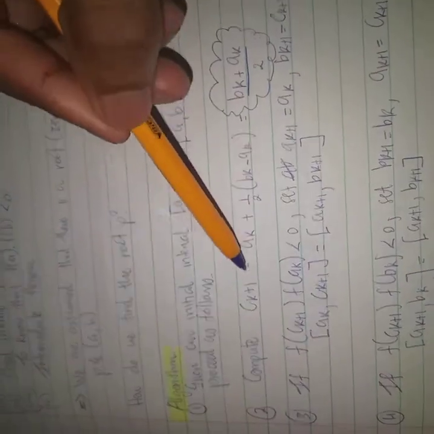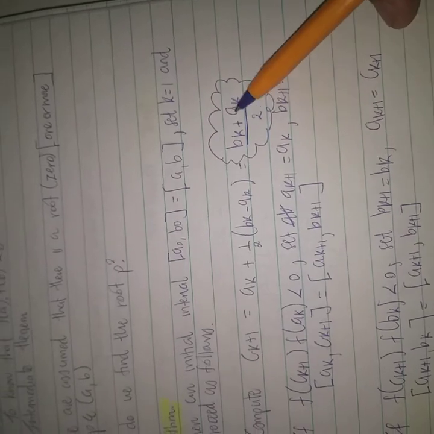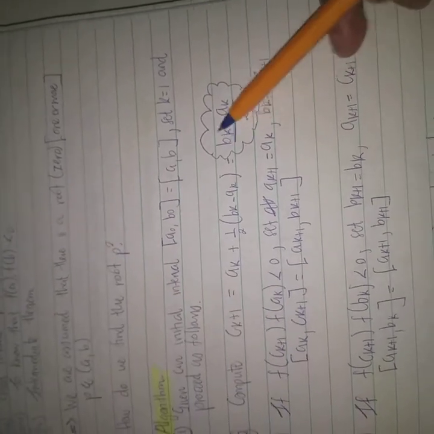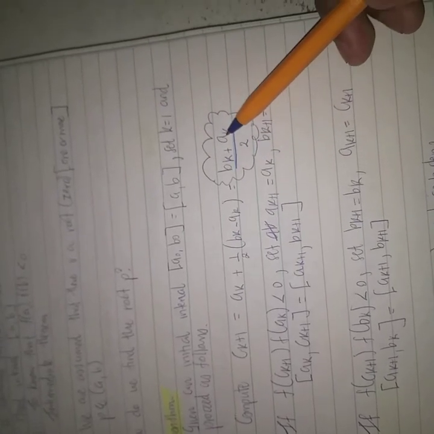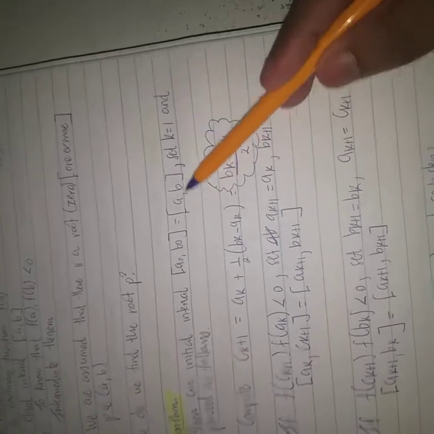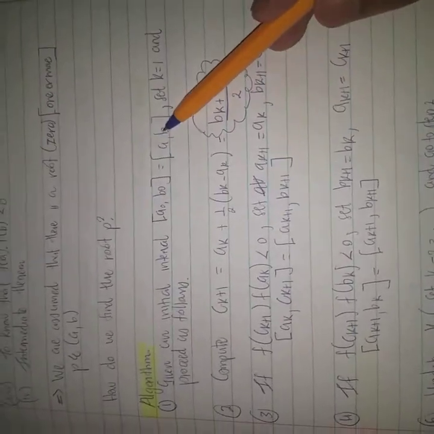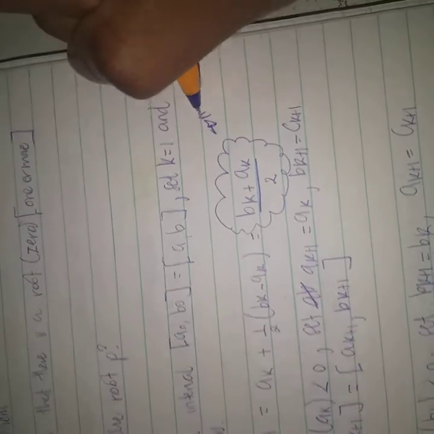What is c_{k+1}? It's basically the midpoint of your given interval. So b_k and a_k: remember we set k equal to 1, so this is b_1 and this is a_1. This is your initial interval, and you're getting the midpoint of this initial interval. You will see as we do examples. So basically this is the midpoint.